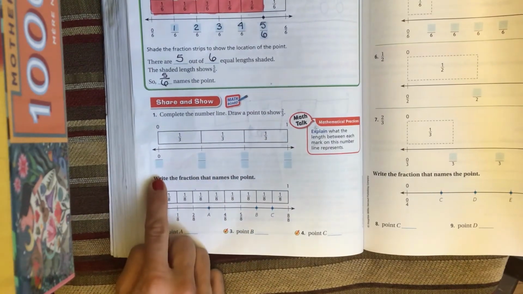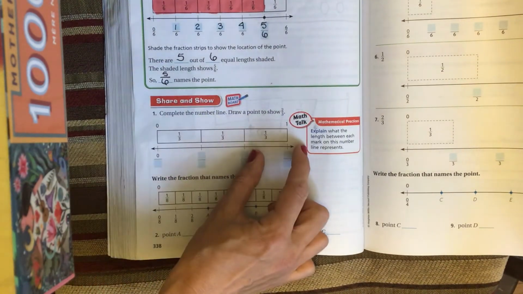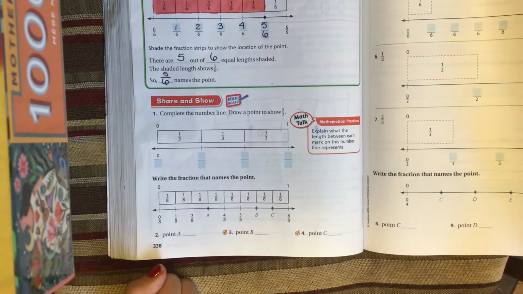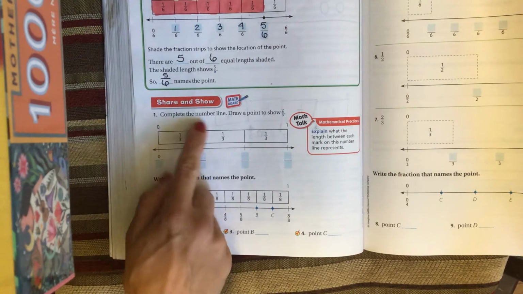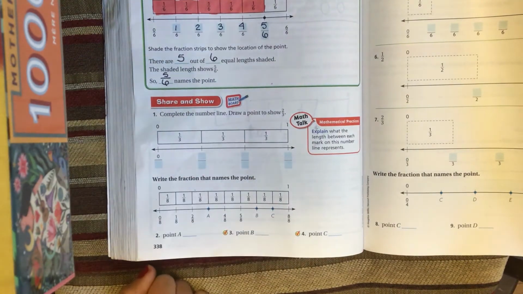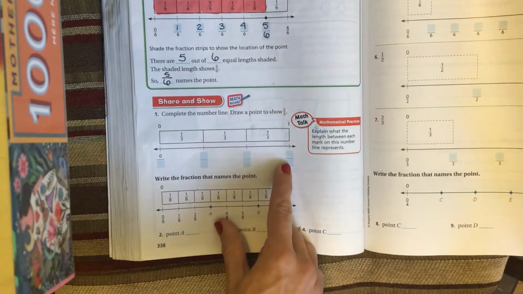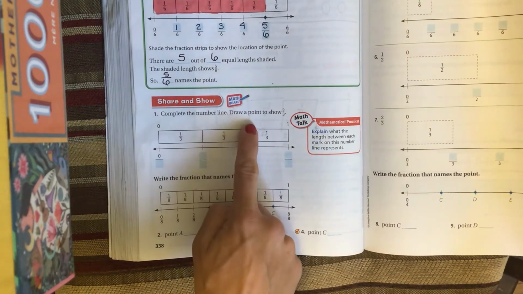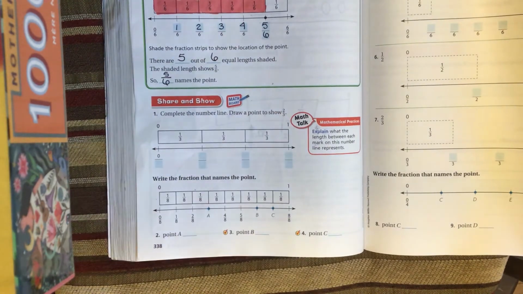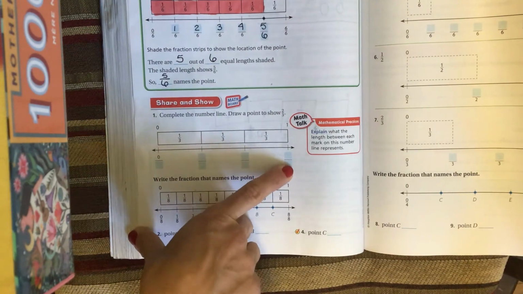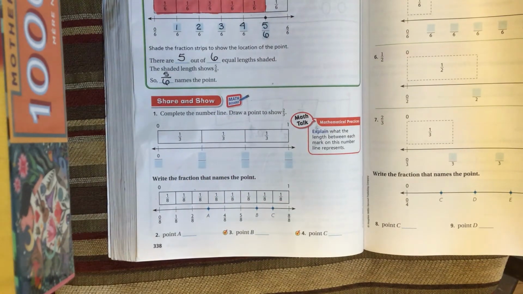So this particular number line is split into 3 sections. Draw fraction strips over the top and then follow the directions. And it says complete the number line. So to complete the number line, you'll need to write what each fraction is that's shown and then draw a point to show 2/3. So finally, after you finish writing what each fraction here is shown, you'll need to draw a point on the number line where 2/3 can be found, okay?